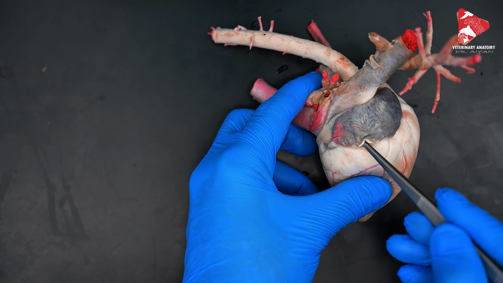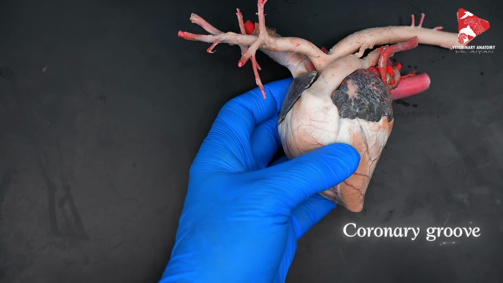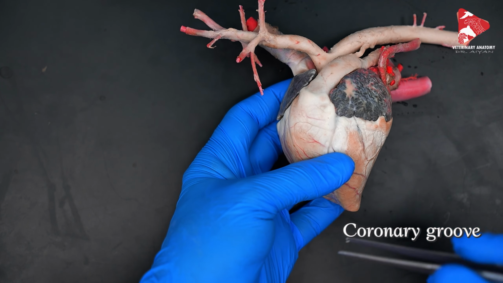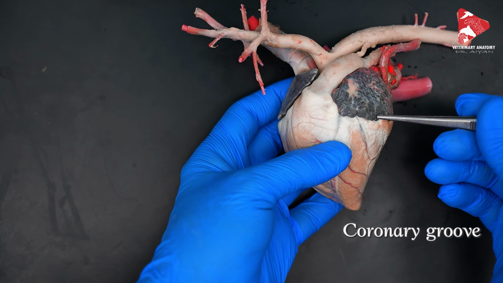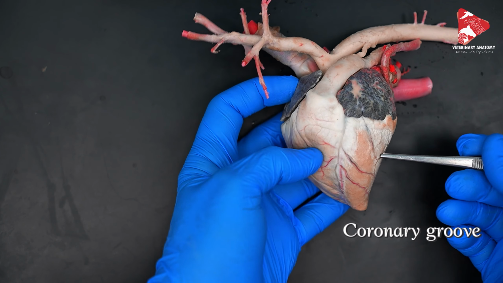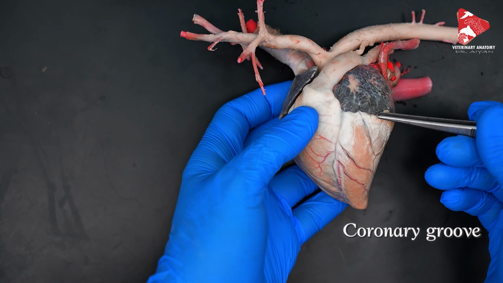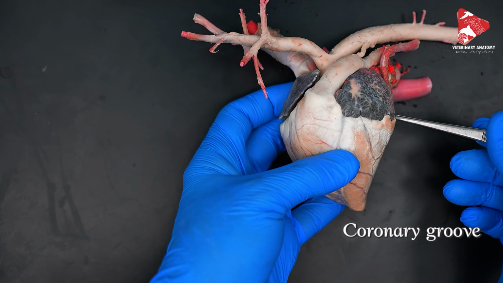This groove is called the coronary groove. Inside it, in the same way, it gives us the borders between the atria and the ventricles. Not only this, it provides the pathway for the coronary arteries to move inside this groove.